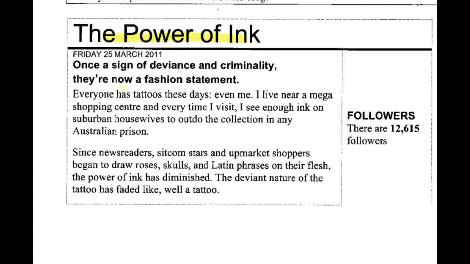Okay, what we'll do is we'll just read it paragraph by paragraph and try and pick out some of the things that the author is saying, just in a general sense. Once a sign of deviance and criminality, they're now a fashion statement. The other thing that she's saying is that everyone has tattoos these days, even me. I live near a mega shopping centre, and every time I visit I see enough ink on suburban housewives to outdo the collection in any Australian prison.